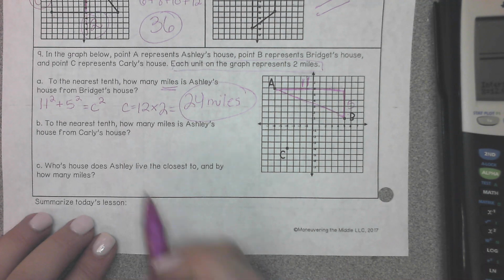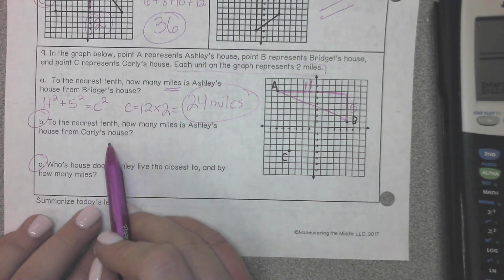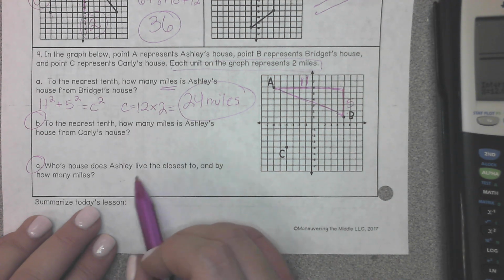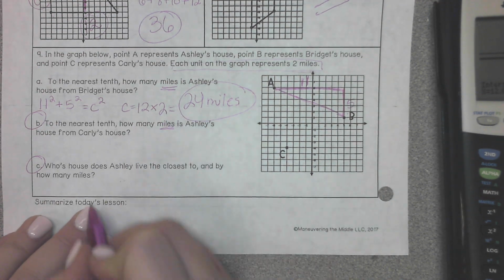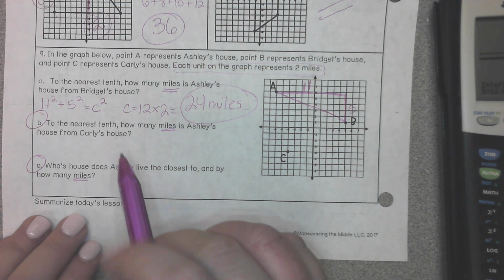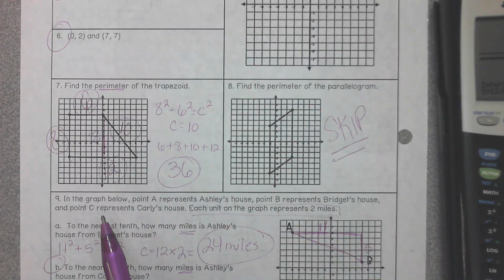Okay, so I want you to do B and then C on your own. Make sure that you're creating your own right triangle from Ashley to Carly, and then read this problem. Make sure you are always, always, always reading, because it's asking about miles, not units. So when you are done with this paper, you've done B, C, and these two, and the one on the front, you can turn this paper in and grab the second homework paper, work that on your own, and complete the quiz after this video. All right, good luck, guys.